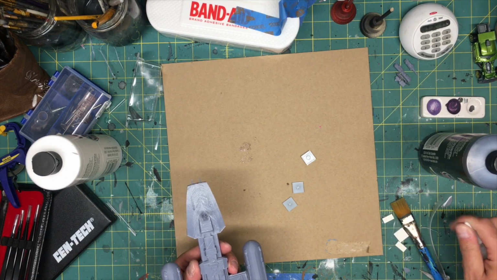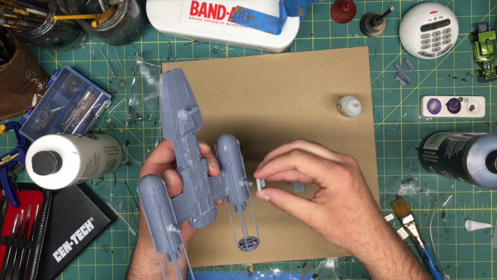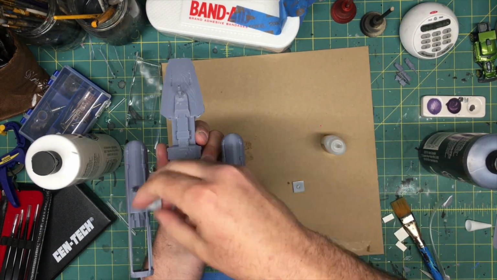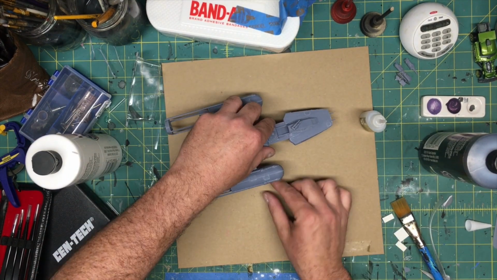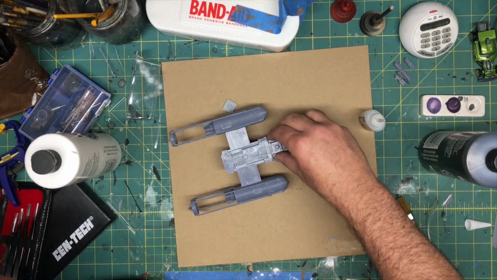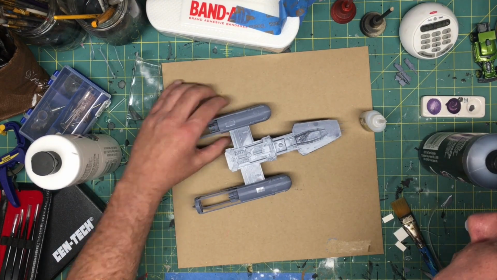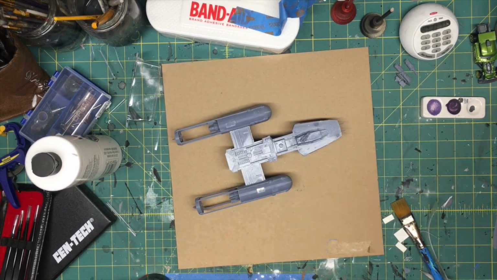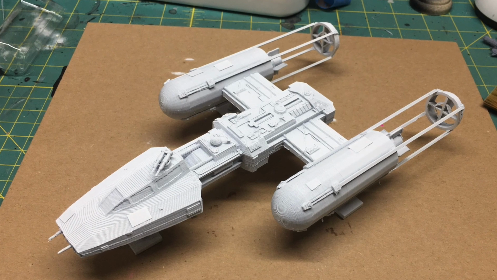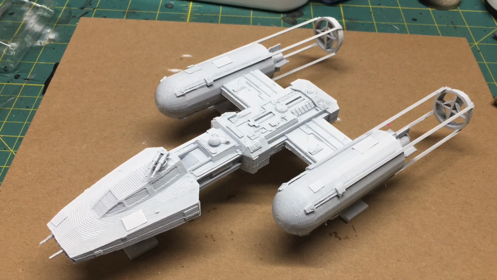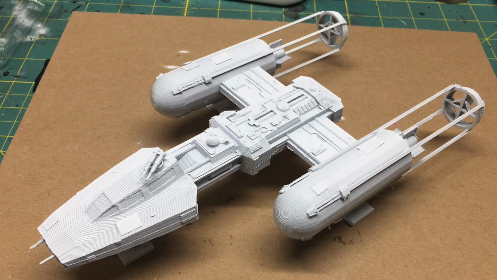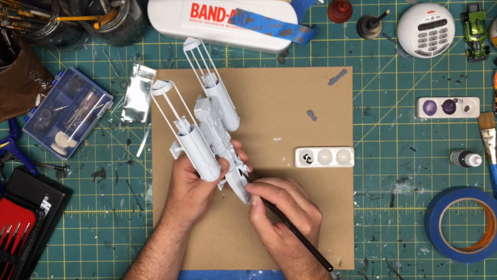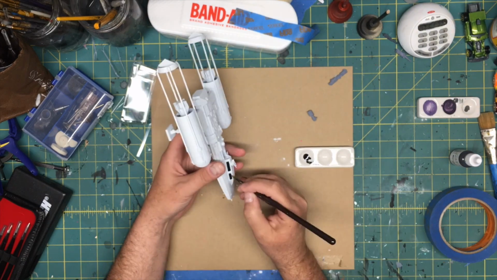So here goes nothing. Here you can see that I'm just gluing on the Lego pieces for the landing gear. I had to get down at eye level with it to look at it from the side to make sure they were centered properly and square with the main body. And after that, I just took it outside and hit it with the white primer. After I primed it with white, it was basically just getting it painted.